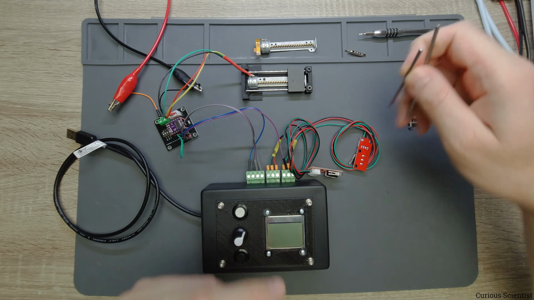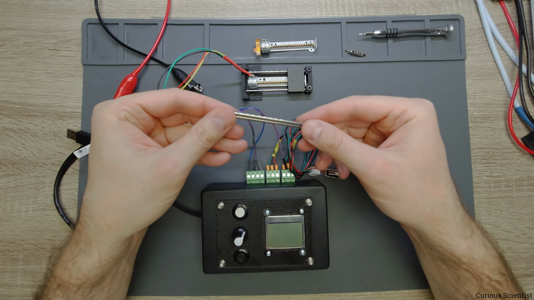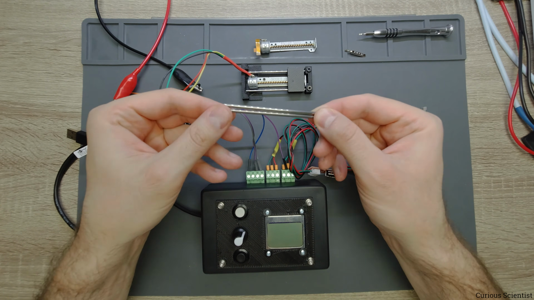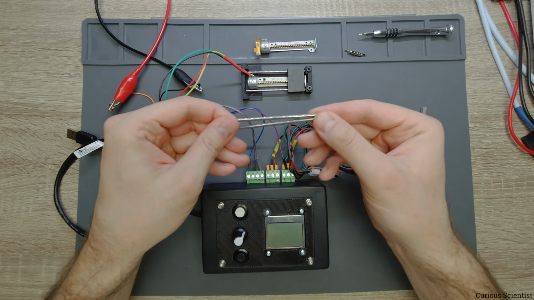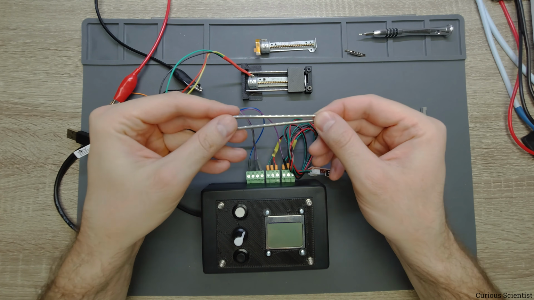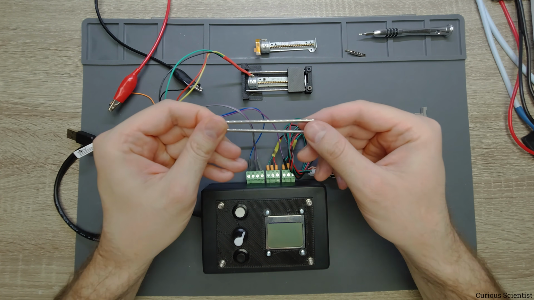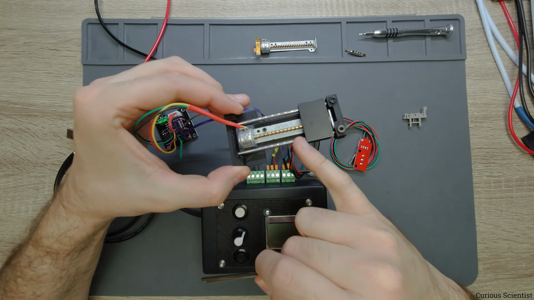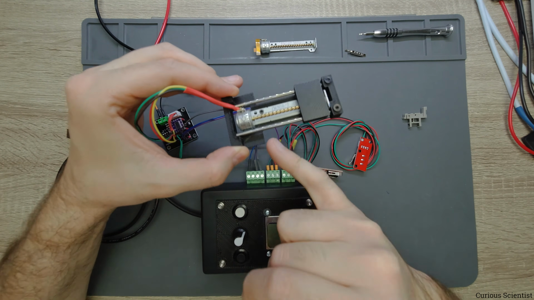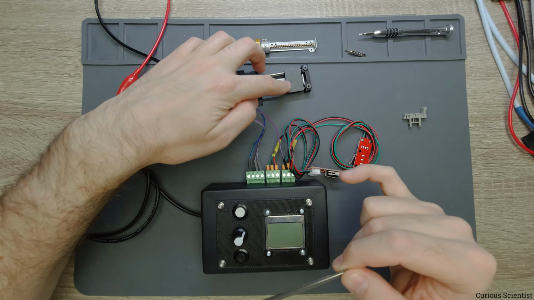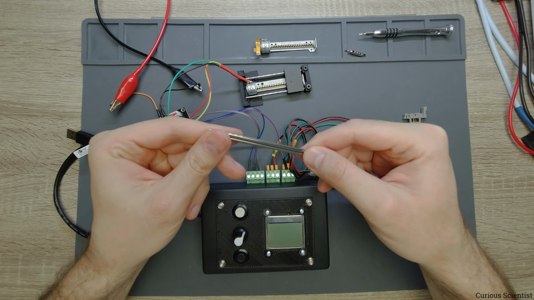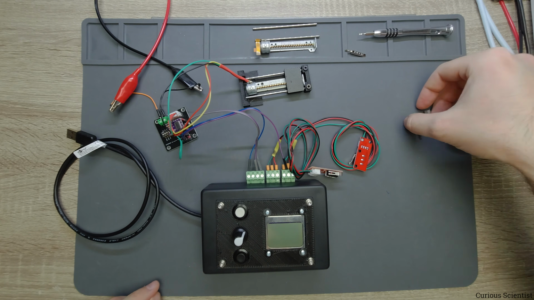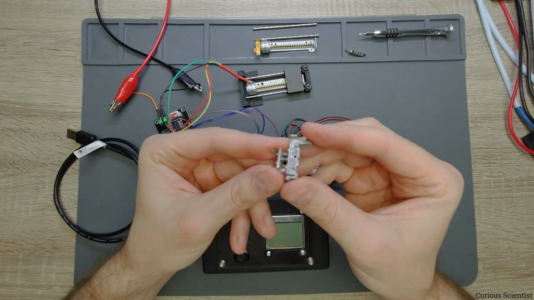Also, what I salvaged from the DVD drive are these two sticks, which actually guide the carriage inside the DVD drive. As you can see, I also used them here to have a straight rail for this carriage. So this is the other part. And one of the most important parts is this thing.